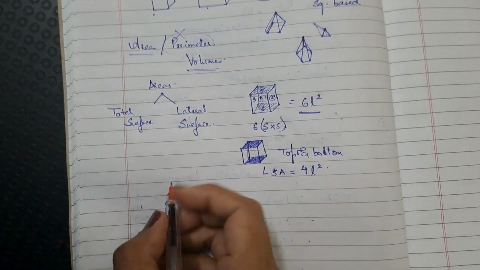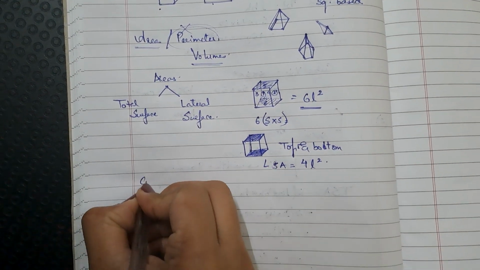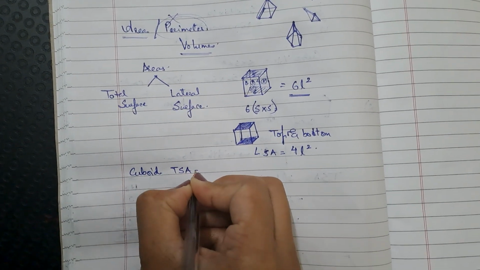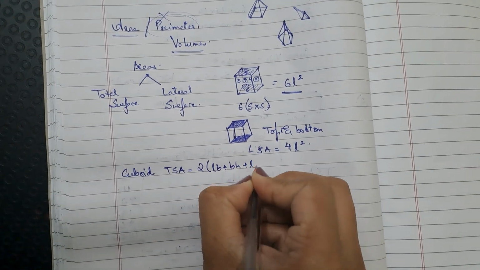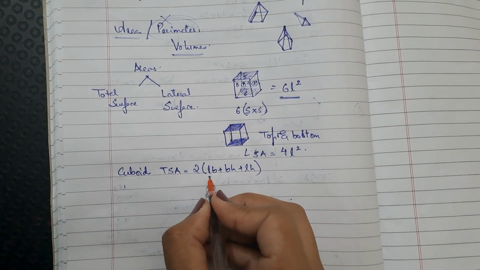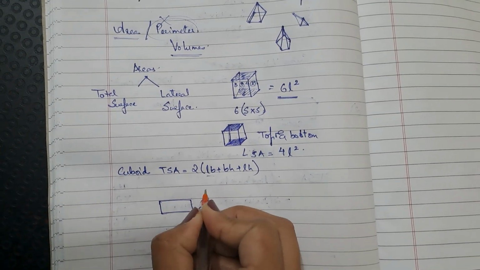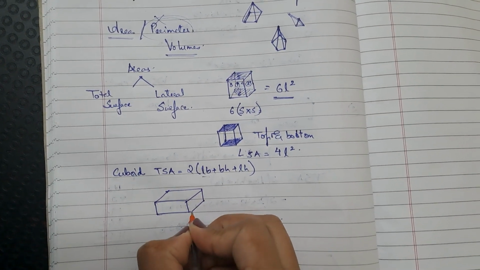Likewise, now that you know what the LSA and the TSA are, for a cuboid the TSA is given as 2 times (LB plus BH plus LH). Why? Because it is a rectangle. What is the formula for a rectangle? Length times breadth is the formula for a rectangle, isn't it? So let's take this into consideration. That's the cuboid that you have here.